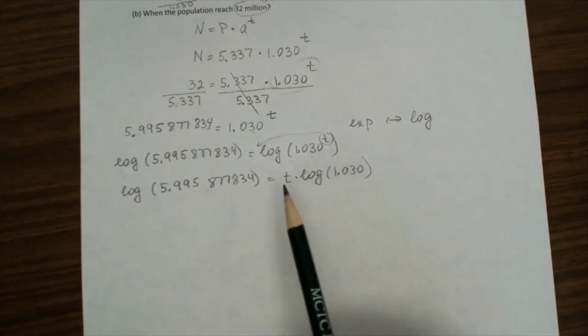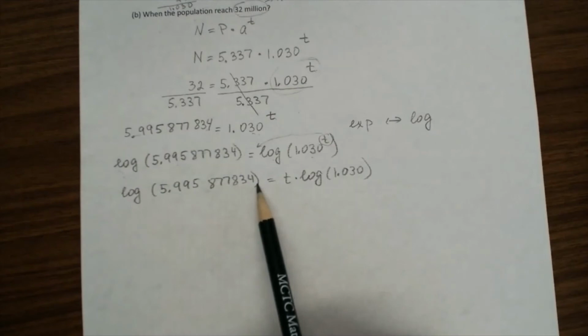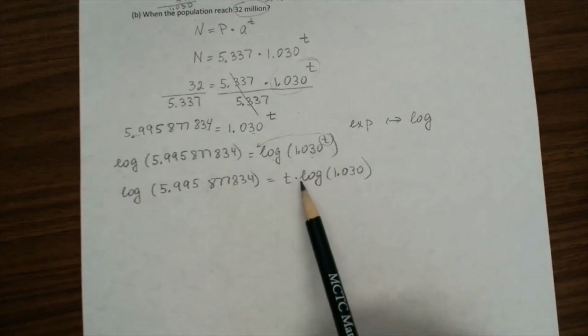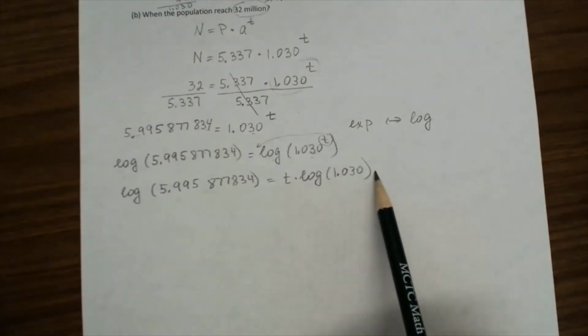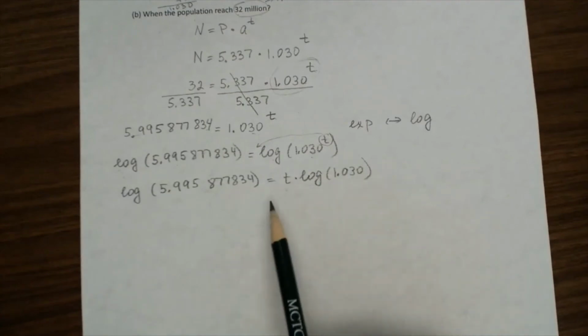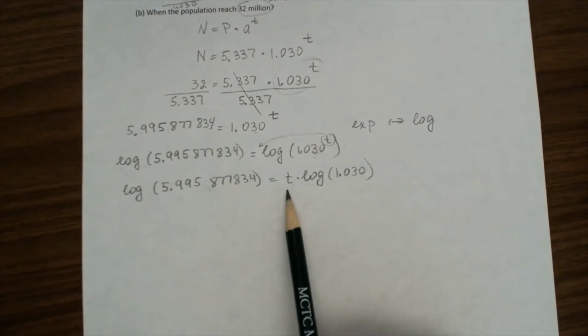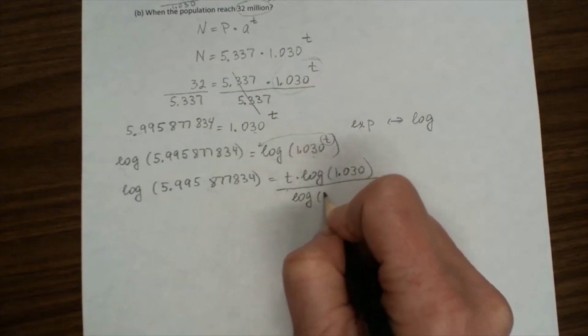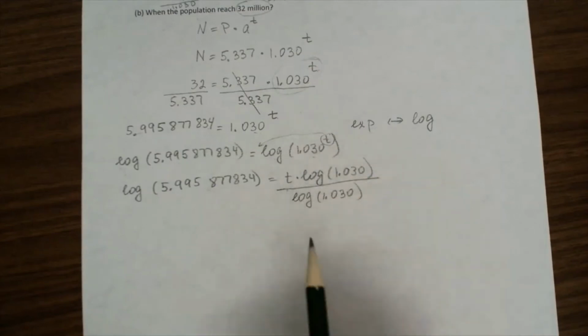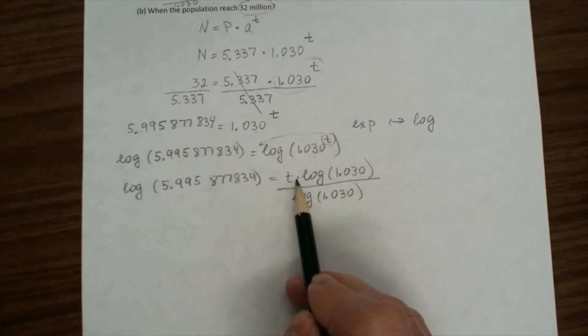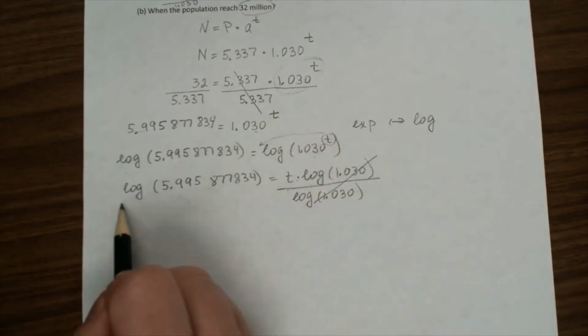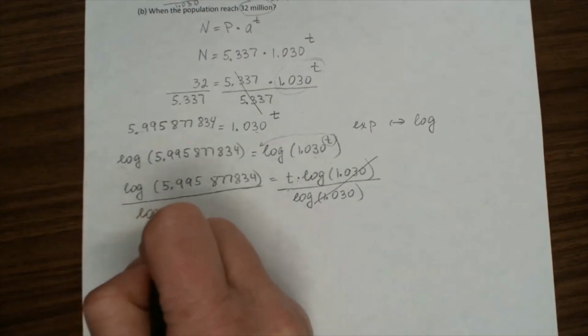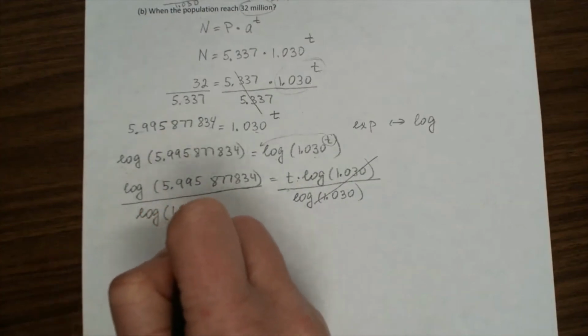It's a linear equation because we can type logarithm of this number on our calculator and calculate the value. So it's a linear equation, and to have t by itself on one side, again, we have to divide by logarithm of 1.03 because we have multiplication here. So this will cancel out, and we have to do the same to the other side.